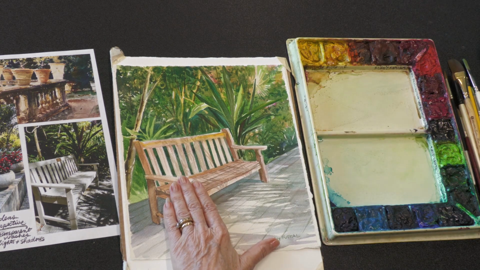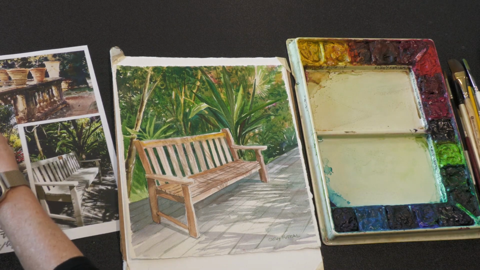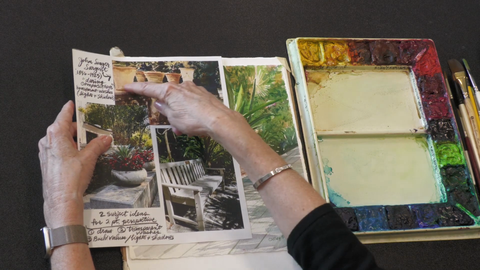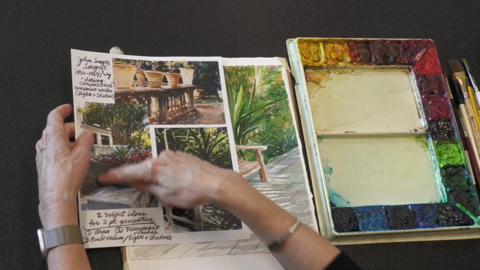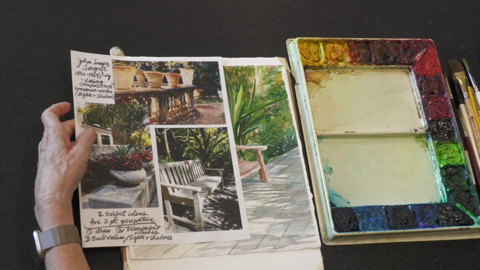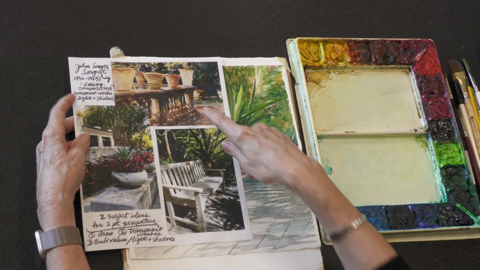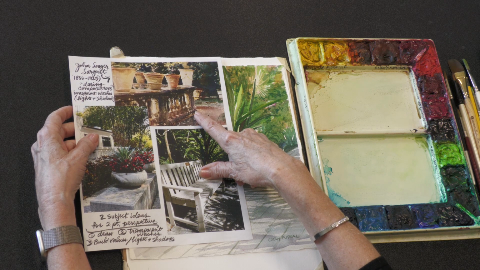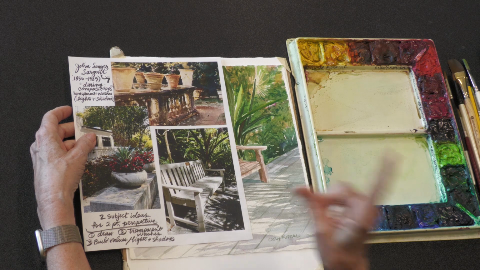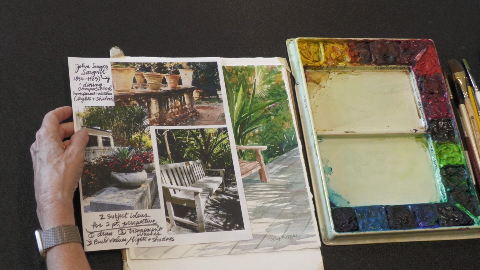And so what I'm going to do for you right now is this is the painting that we're going to make. And this is our handout sheet that we used last week to do our pots along this ledge. And we did the reference from Selby Gardens. So we were thinking about John Singer Sargent, an artist of the early 1900s, and he used daring compositions. We're going to keep that in mind.